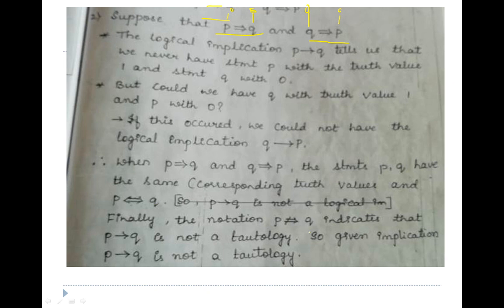Finally, the notation P not-logically-implies Q indicates that P implies Q is not a tautology. So given implication P implies Q is not a tautology.